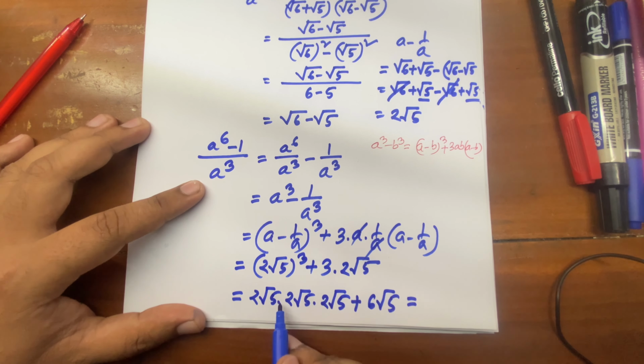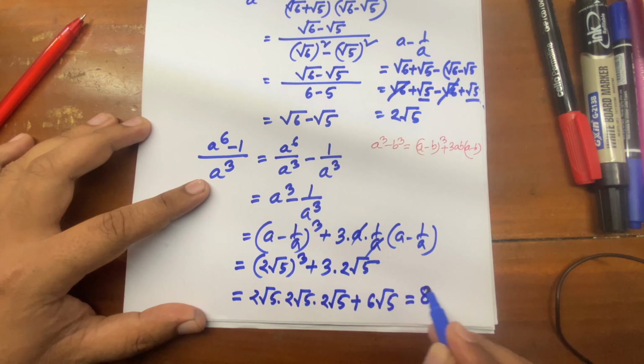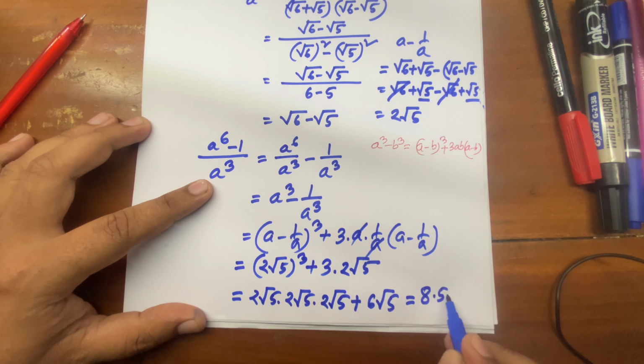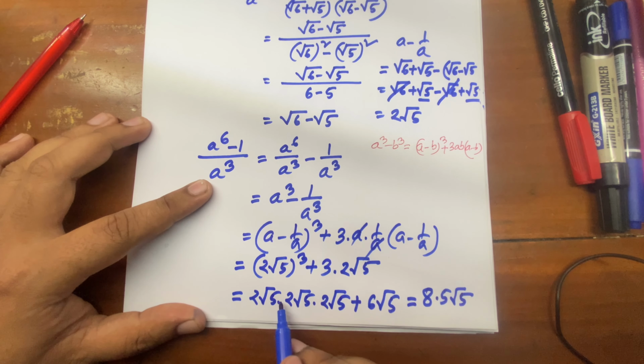I can say here 2 times 2 times 2 is equal to 8, and here square root 5 times square root 5 times square root 5 equals 5 square root 5. Because (2 square root 5) whole square is equal to 20, and there is another square root 5.